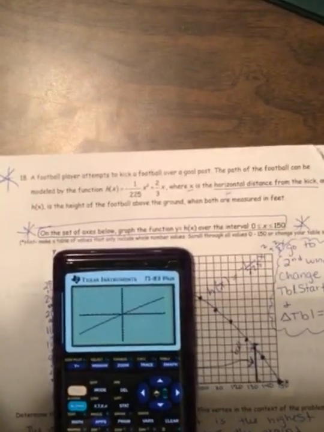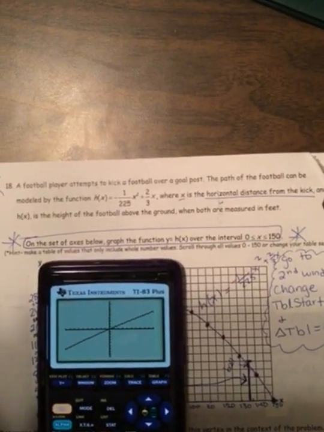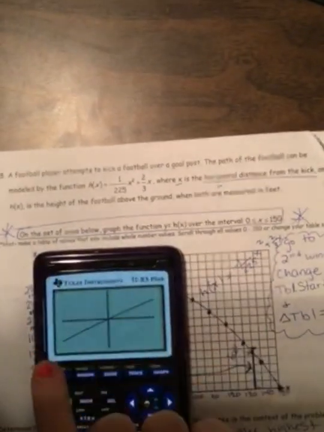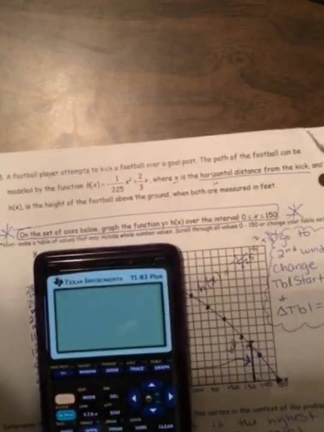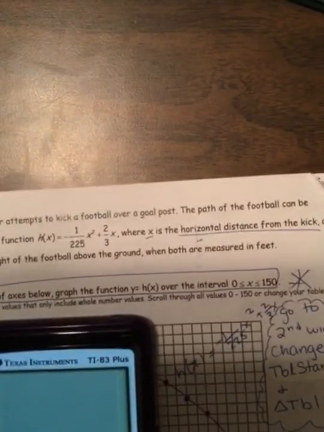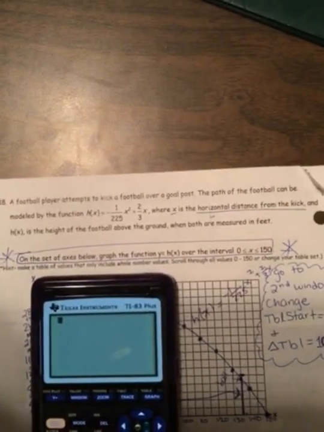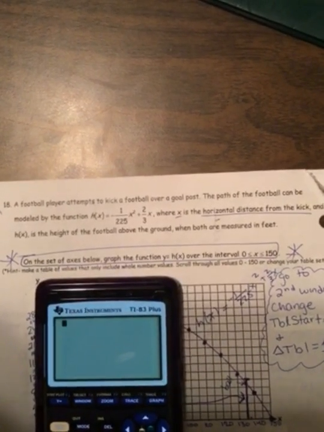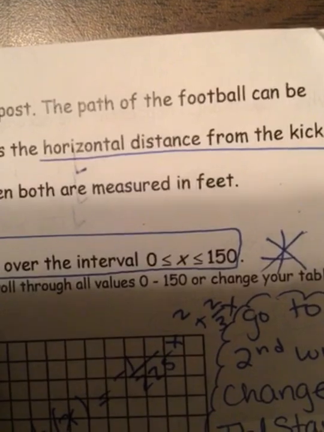All right, so for question number 18, we have a football player attempts to kick a football over a goalpost. The path of the football can be modeled by the following function: h of x is equal to negative 1 over 225 x squared plus 2/3 x, where x is the horizontal distance from the kick, and h of x is the height of the football above the ground, when both are measured in feet. Given the set of axes below, we want you to graph this over the interval of x between 0 and 150.